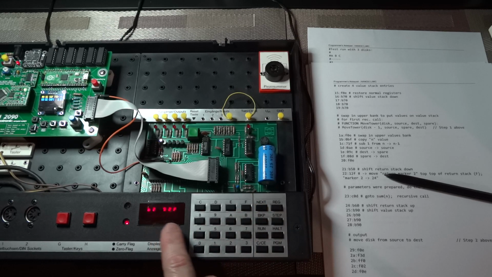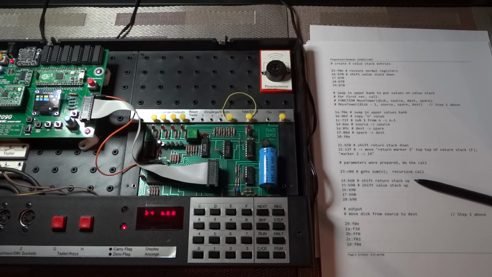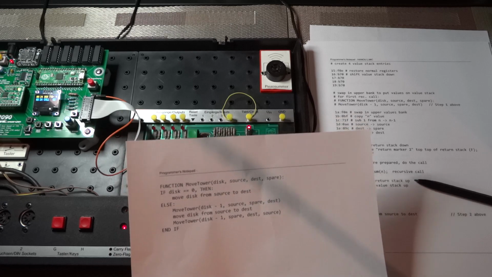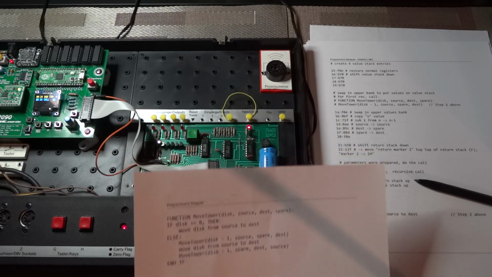So if it finds the 2 on top of the return stack, then it goes to 24, right? But before we can execute the move disk from source to destination, we need to get access to the original arguments to that function call, right? So disk, source, destination, and spare, right?